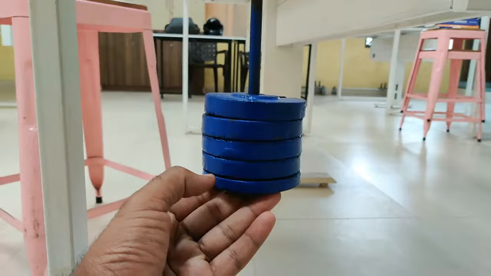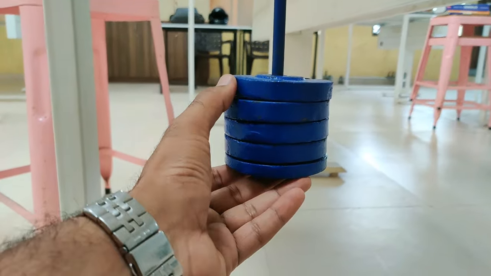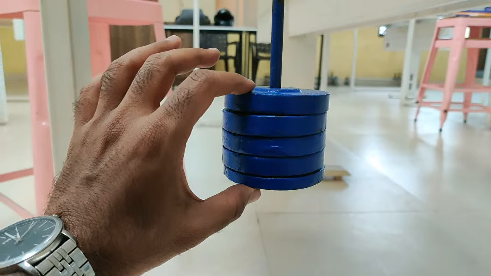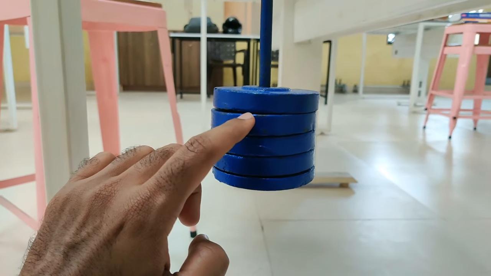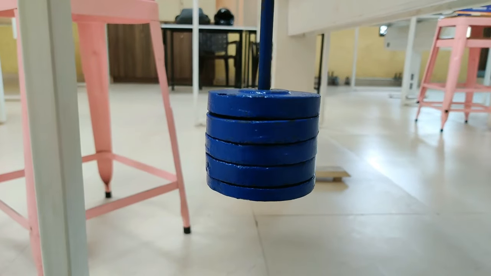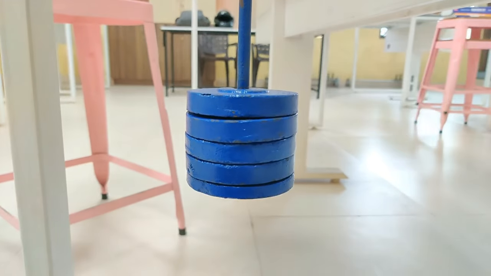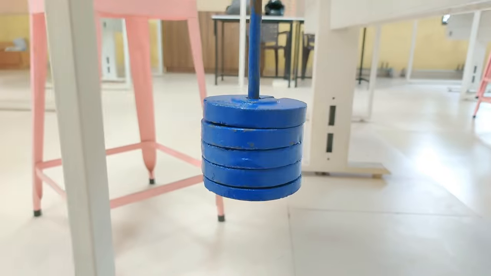So 500 plus 500 is 1 kg, then 1.5 kg, 2 kg, 2.5 kg. So the total weight I have taken here is 2.5 kg. Clear? So you got to know the mass we have taken here is 2.5 kg.